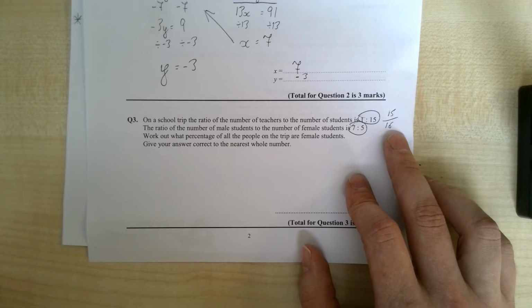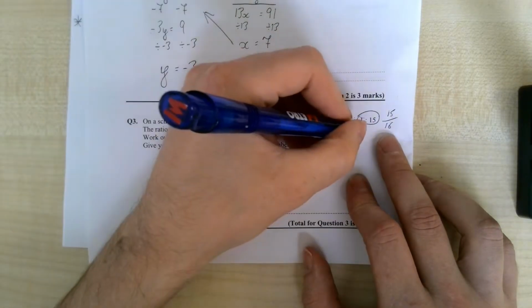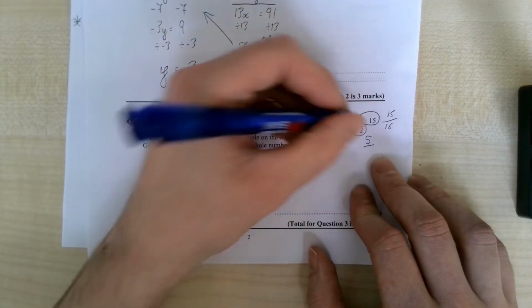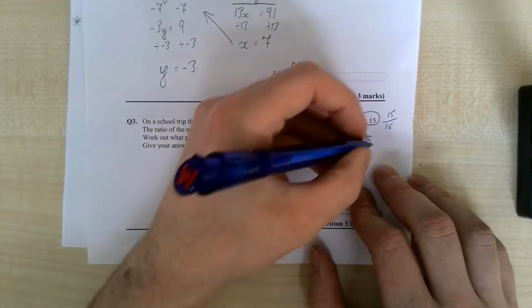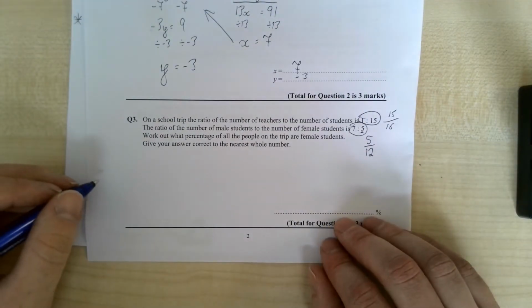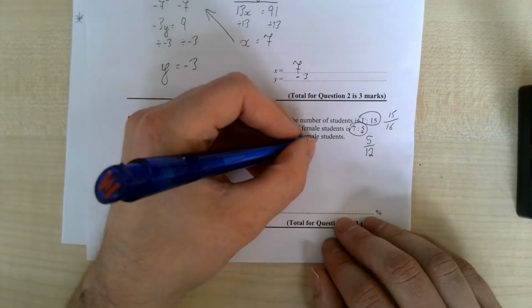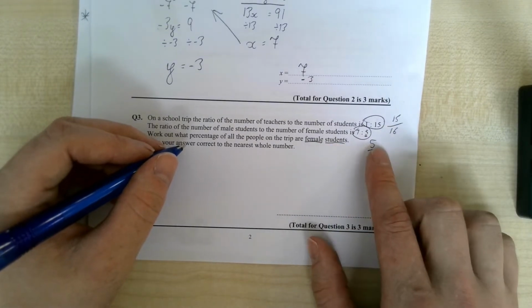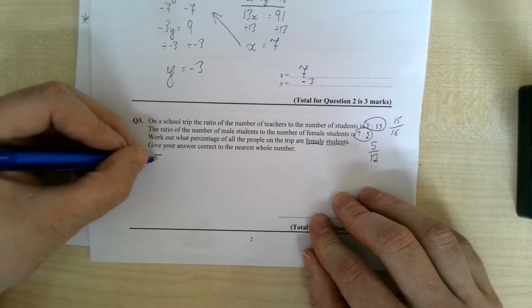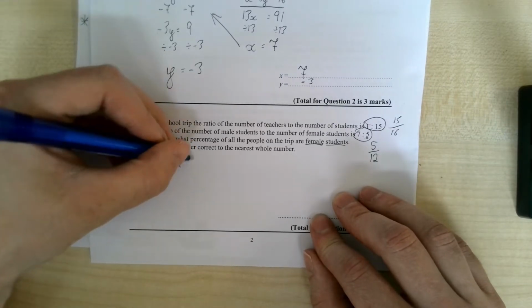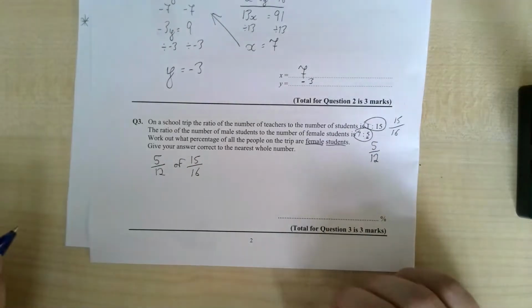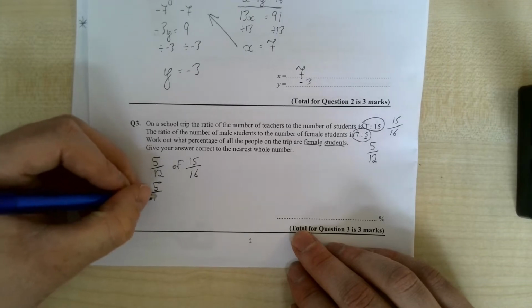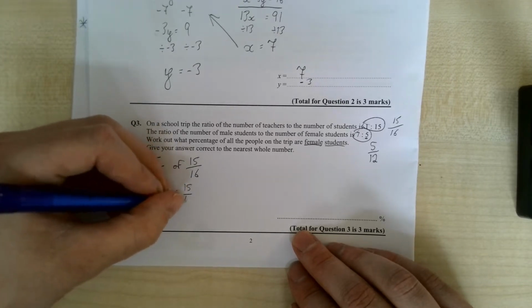The ratio of the number of male students to the number of female students, so the 5 is the female. So the fraction of female students is 5 out of a total of 12. And remember, it's female students, so the 15 out of 16 was the students, the female students are 5/12 of this. So we're looking for 5/12 of 15 out of 16. Of in maths means multiplication, so it's 5/12 multiplied by 15 over 16.